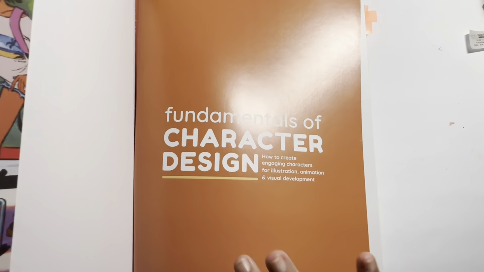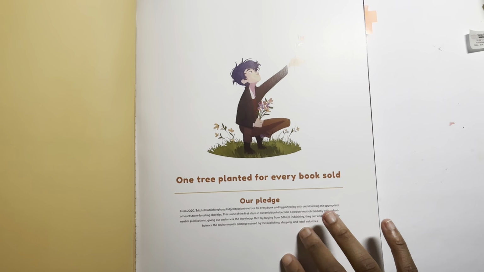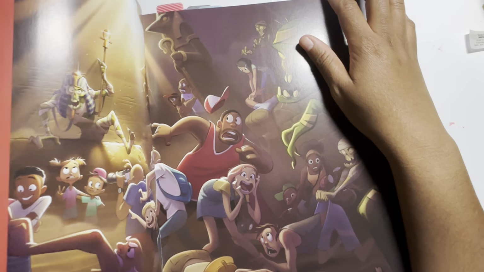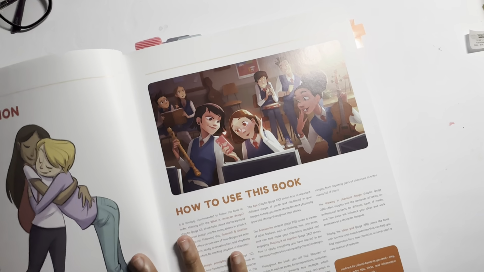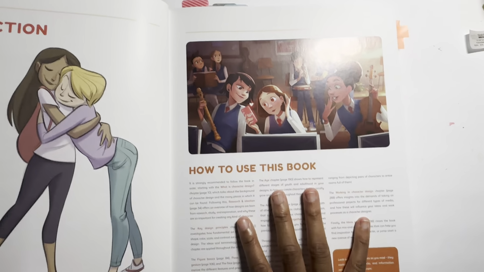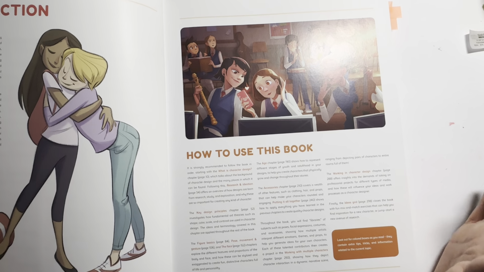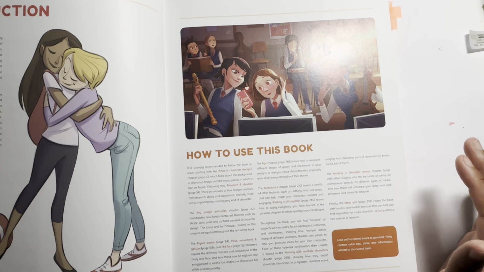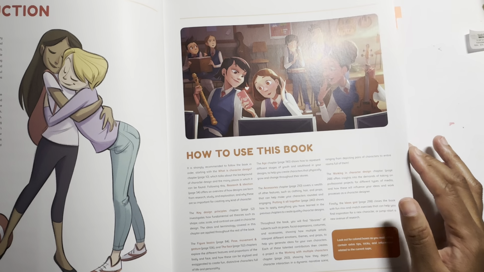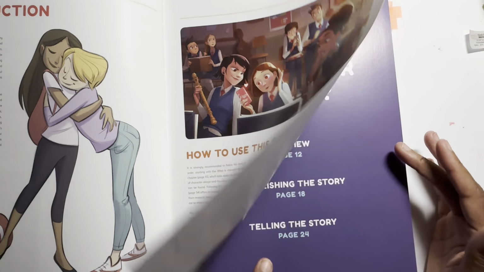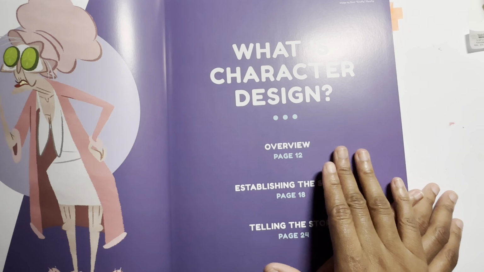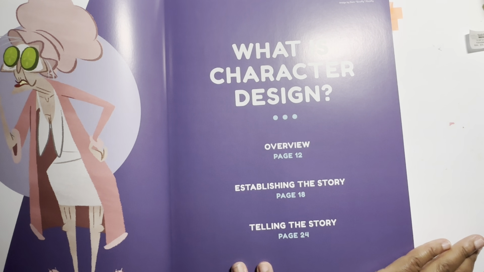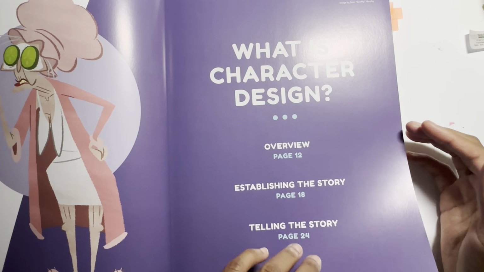So for this trial run, I'm going to talk about the beginning of this book a little bit, and then we're going to do a little drawing exercise. When I was reading here in the how to use this book section, it says that it's strongly recommended to follow the book in order, starting with what is character design on page 10. So here we are on page 10, what is character design, and it has overview, establishing the story, and telling the story. So we're going to go through that, yeah?